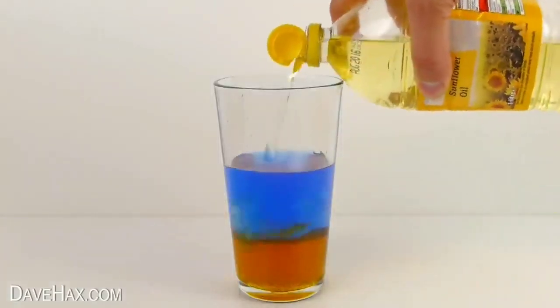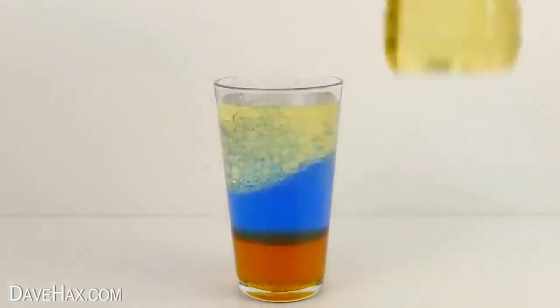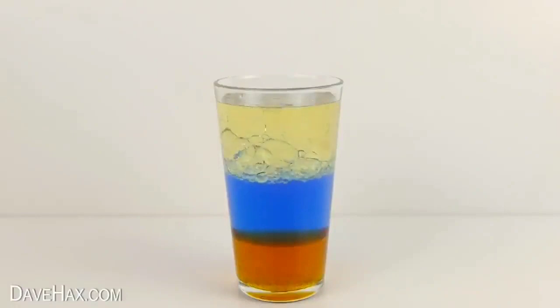Then finally, fill the glass up with some oil and leave it to settle for about 15 minutes. These liquids separate out into different layers because they're different densities and they don't mix. The syrup has the highest density, so it sits on the bottom, and the oil, which has the lowest density, rises to the top. Try dropping different objects in to see what happens.